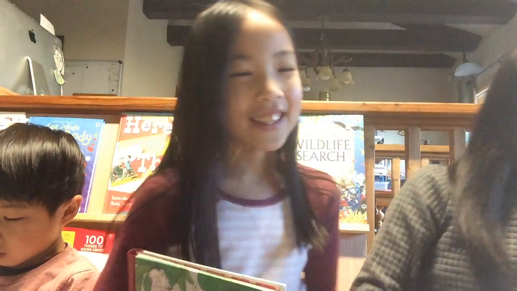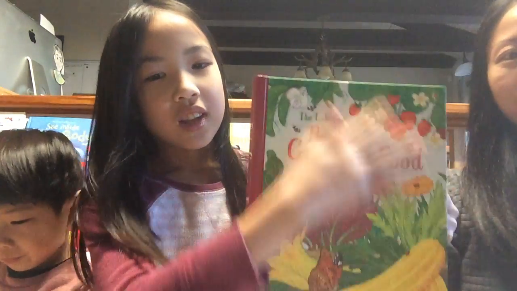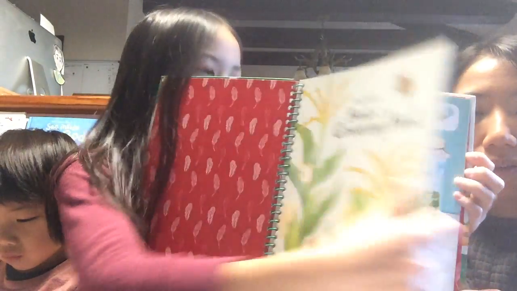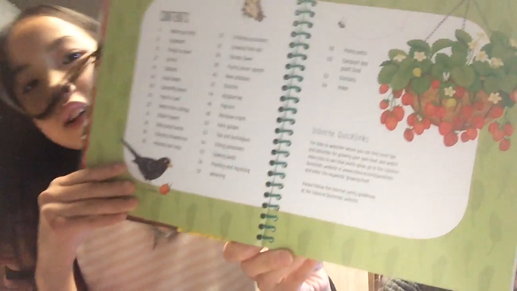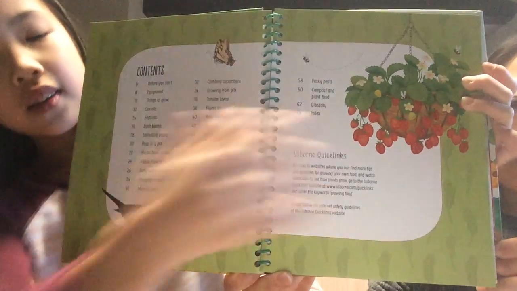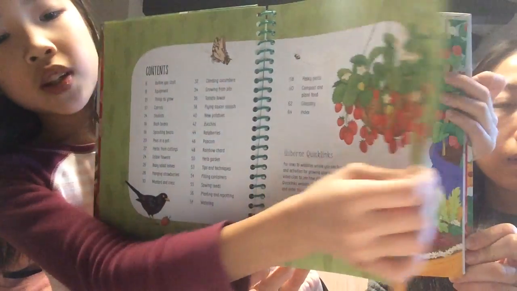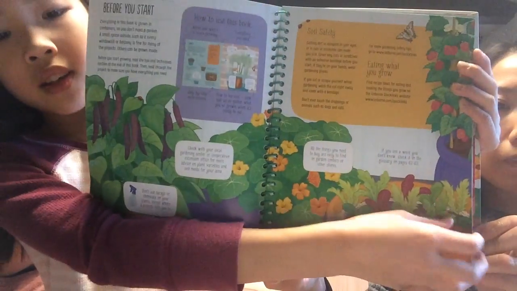All right. Okay, so now I'm going to show you the Book of Growing Food. It's hardcover with spiral binding, and the first page is the index where it tells you the contents of this book. After that, the second section tells you what to do before you start to prepare you for what you'll be planting.